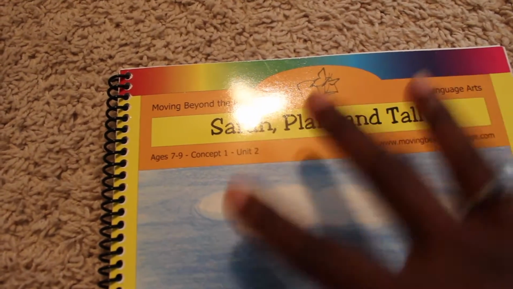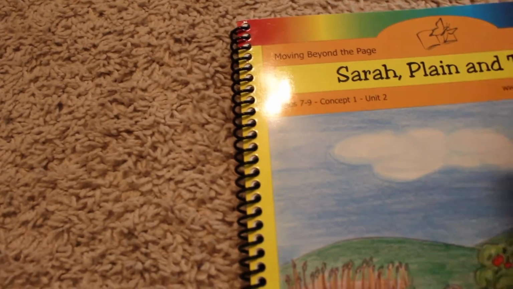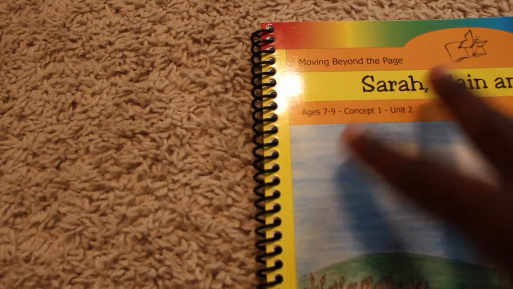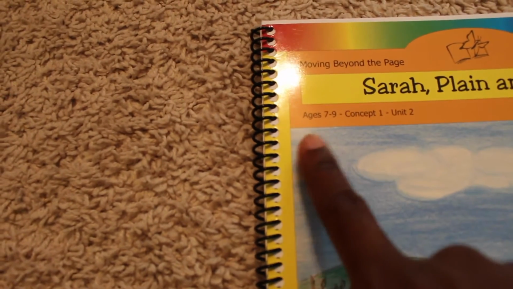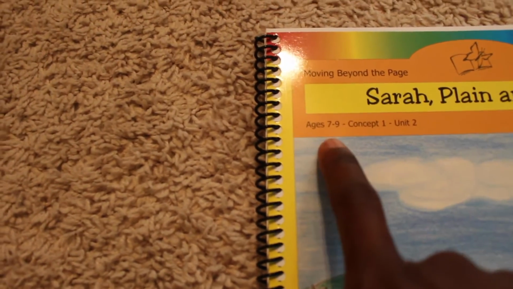It's chock full of information about how to order if you're planning to order this, and how to go about doing that. They have ages, I believe, 6 to 8, but then they also have 7 to 9.